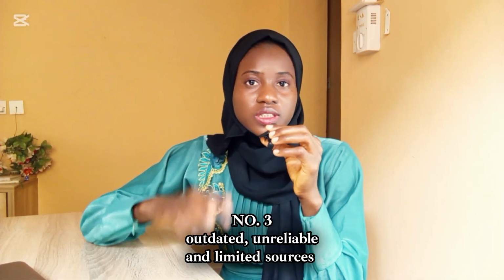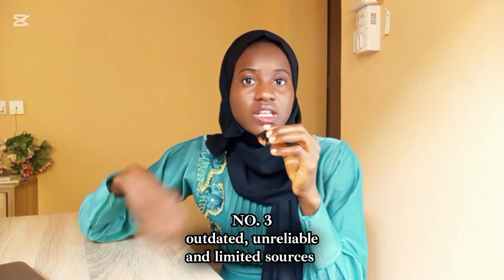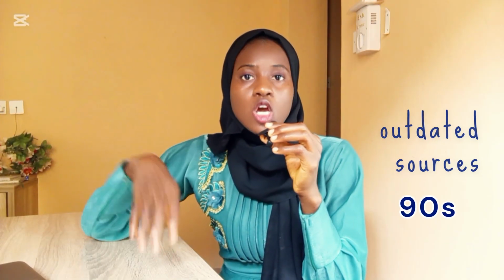And mistake number 3 is using outdated sources, unreliable sources, and limited sources. Now, when we talk about outdated sources, we don't want to see you citing studies that were conducted in the 90s or that were published in the 90s. You want to cite studies that were published within the last 10 years. Except if you're writing something that has to do with history, then you can do that, because a fresh literature makes a stronger chapter.